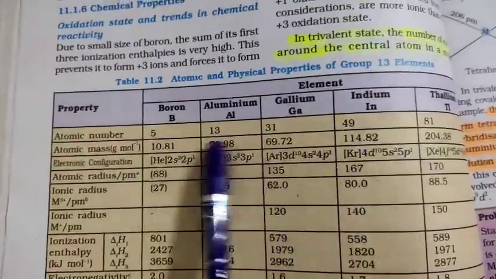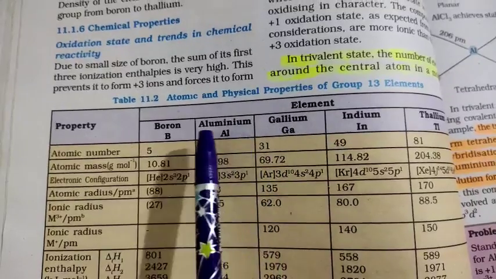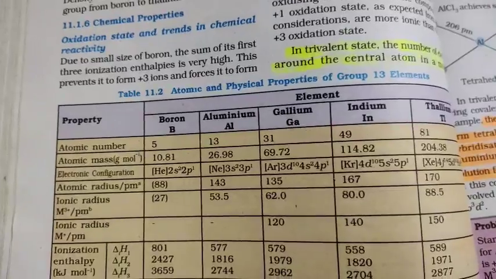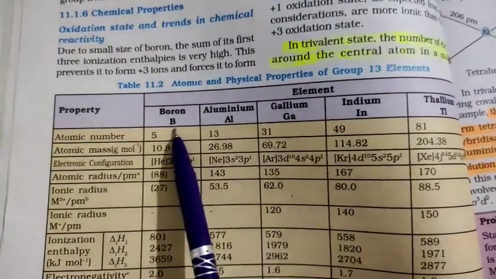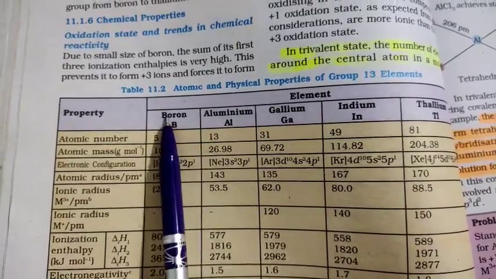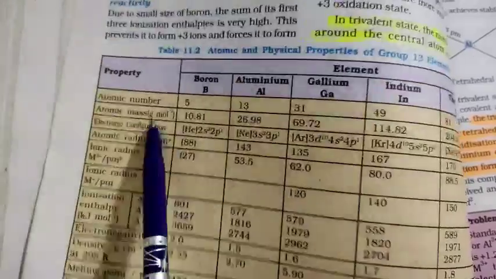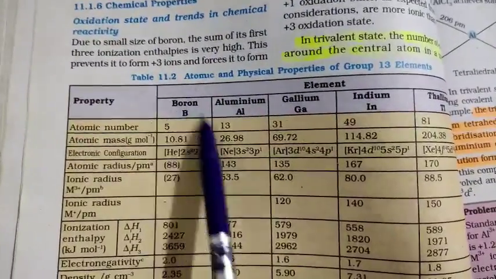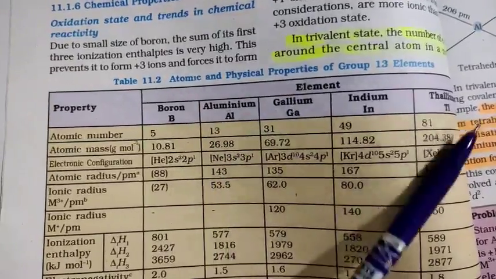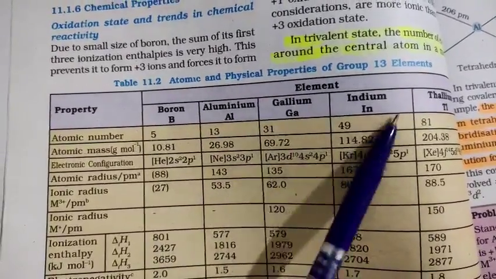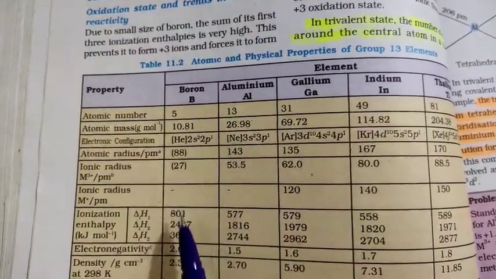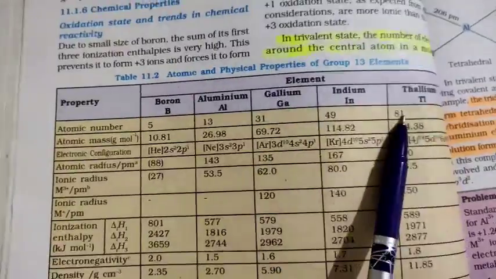Now you see here, you know that these are group 13 elements, right? We are moving down the group. Below boron, aluminum is present. So we are moving in this direction, studying the group 13 elements. Now don't get confused, this is just a table. It is not organized as in the periodic table. In the periodic table you will get boron, aluminum, gallium, indium. Here it is just arranged in tabular form.